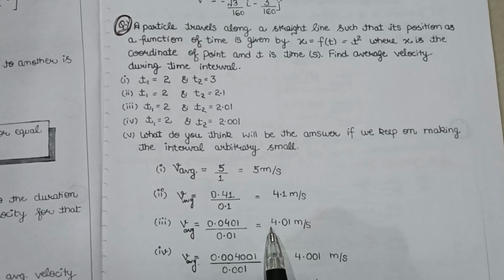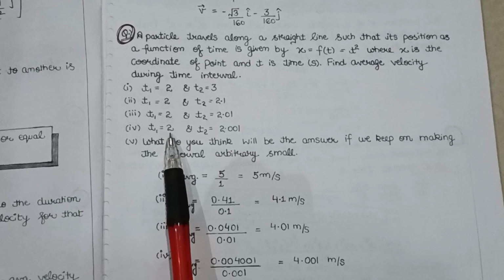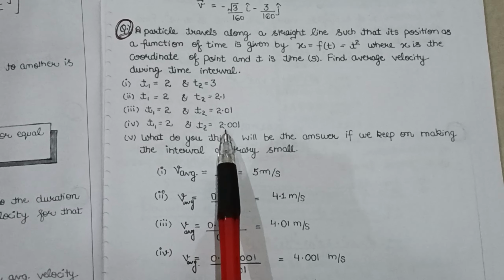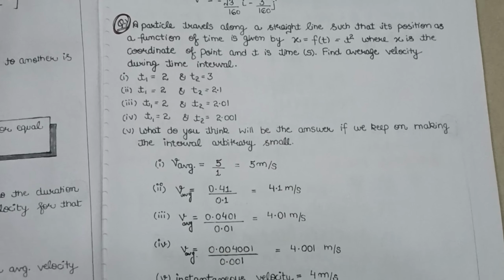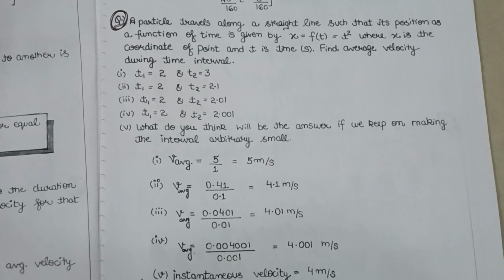Fourth question, t1 is equal to 2 seconds and t2 is equal to 2.001 seconds. Therefore, average velocity is equal to 0.004001 upon 0.001, which is equal to 4.001 meters per second.